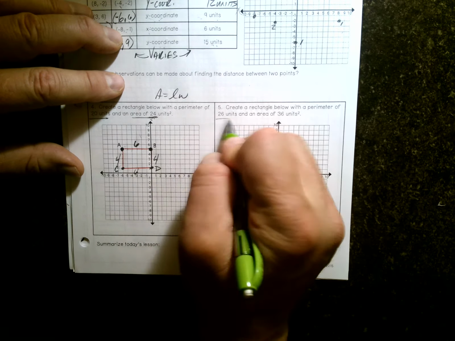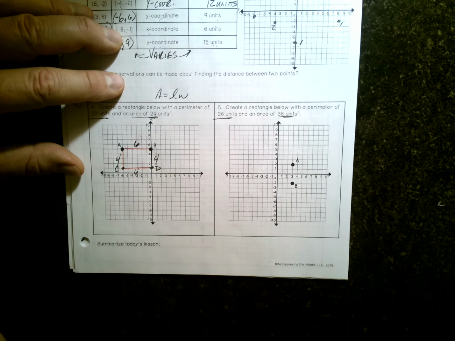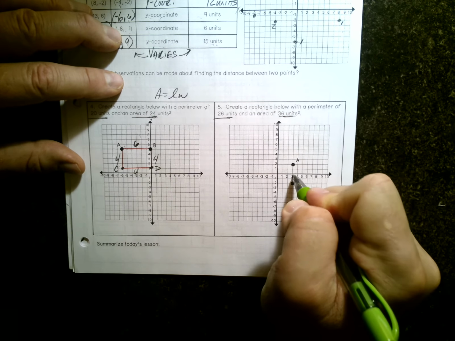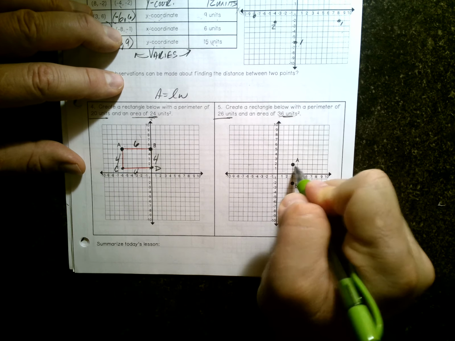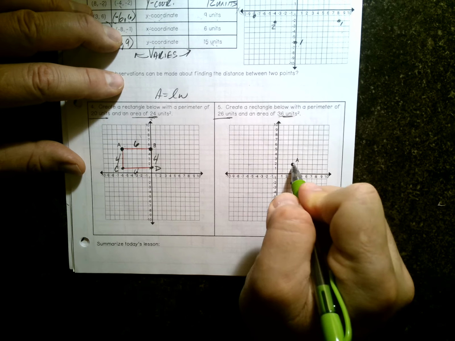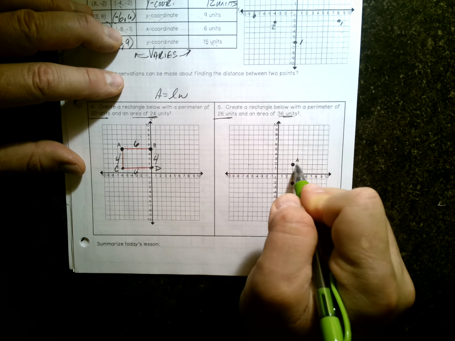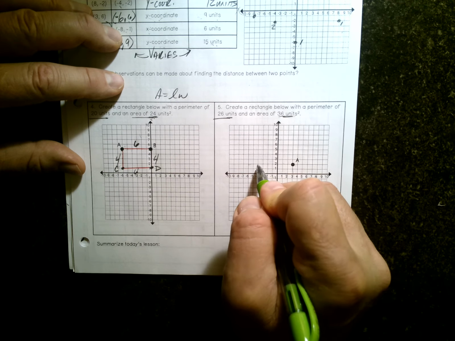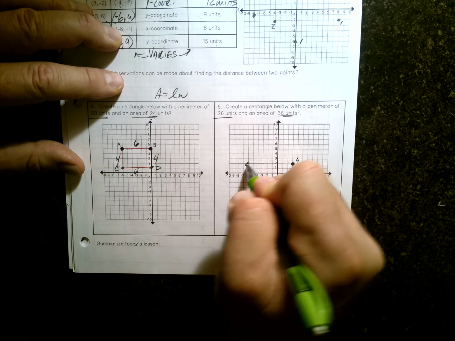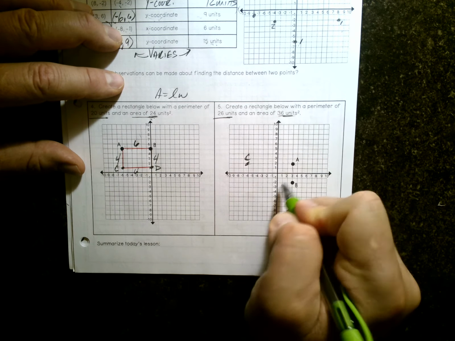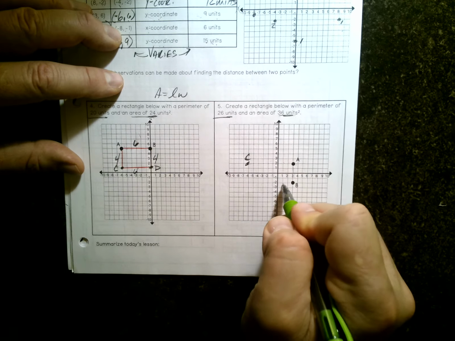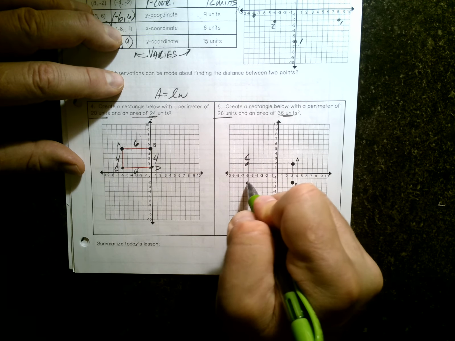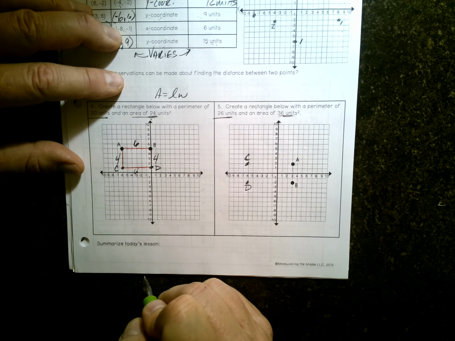I need a perimeter of 26 and an area of 36. Well, right now I'm 1, 2, 3, 4 apart. So 9 times 4 is 36. So I need to make sure this is 9. So here we go. 1, 2, 3, 4, 5, 6, 7, 8, 9. Call that letter C. And then 1, 2, 3, 4, 5, 6, 7, 8, 9. Call that letter D. Right?